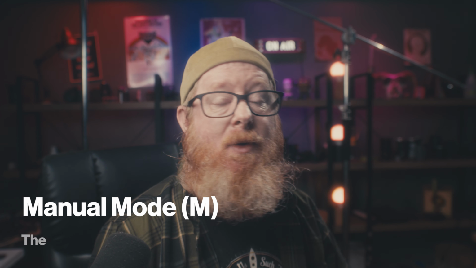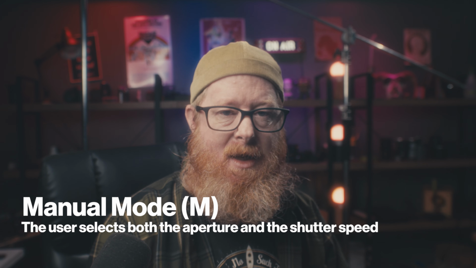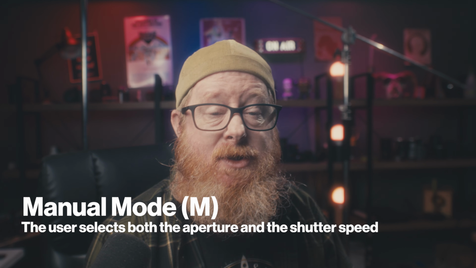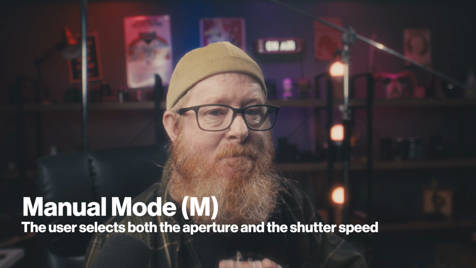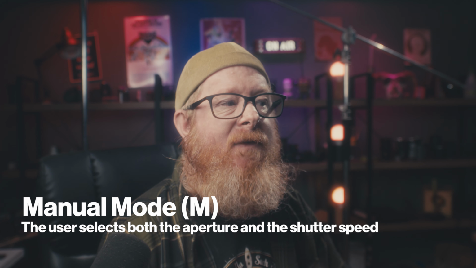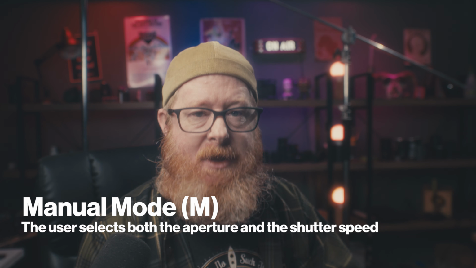It's full manual, where you have control of everything yourself. Now, I do love shooting in full manual, and I shoot that way a lot of the time. But full manual is, in my opinion, for considered shooting.